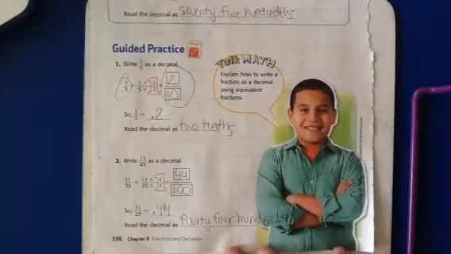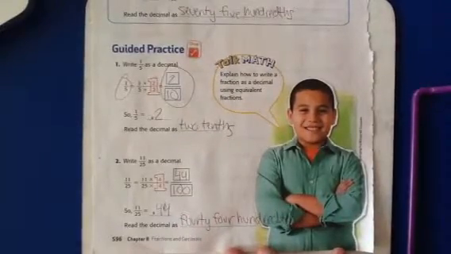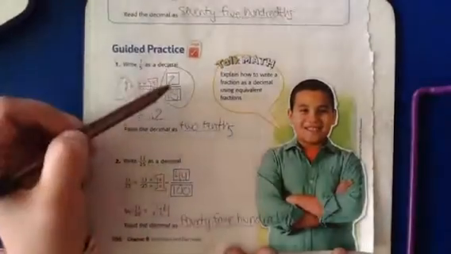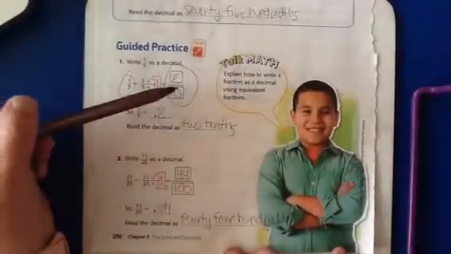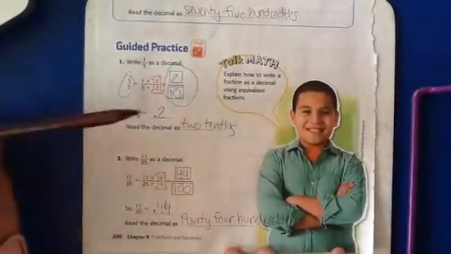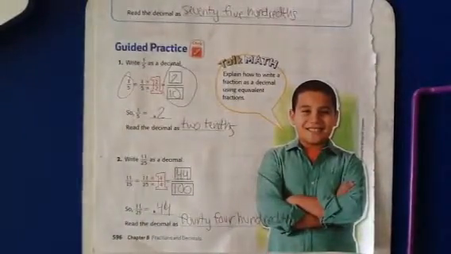So that is how you just simply do it without making our models. It's essentially the same thing. It's just saving you a step. Just know, always read your fraction. Say it to yourself in your head. And if this says 2/10, you know how to write the decimal for 2 tenths. Use your place value chart. You're more than welcome to use your whiteboard if you need to. But that is lesson 8.